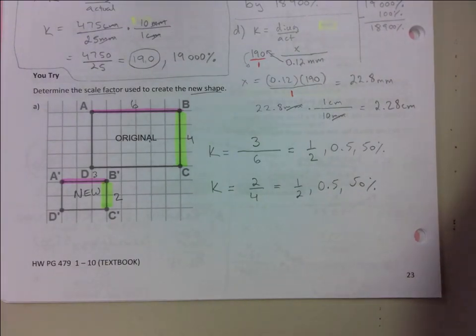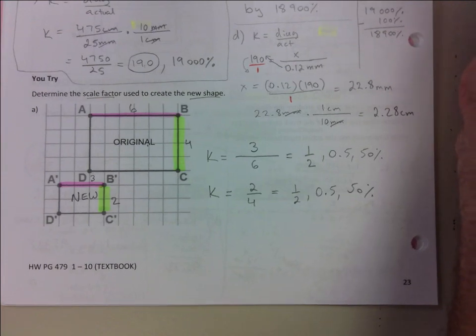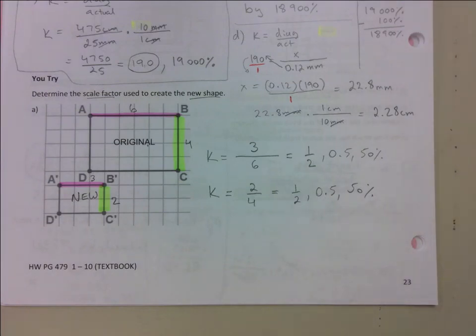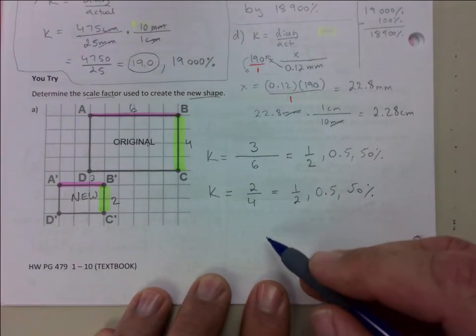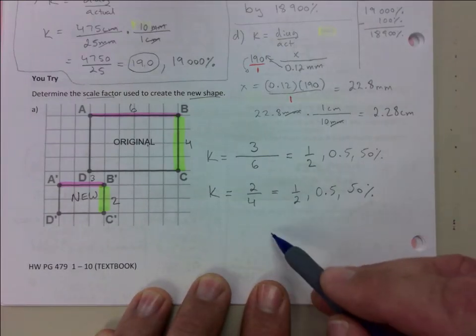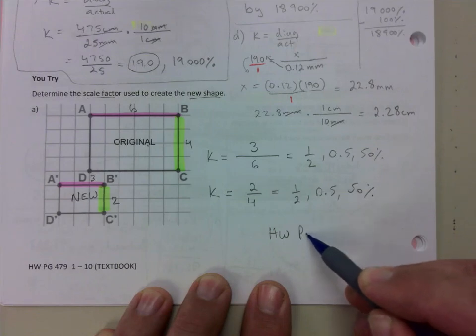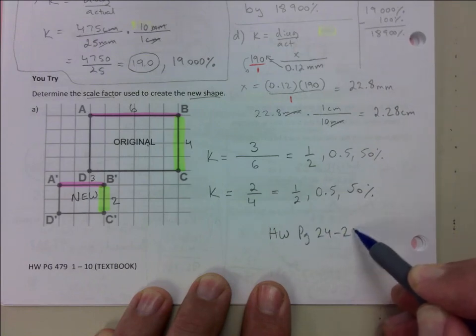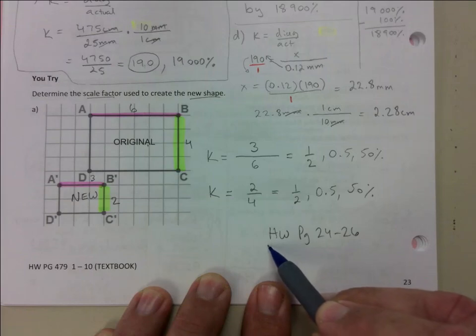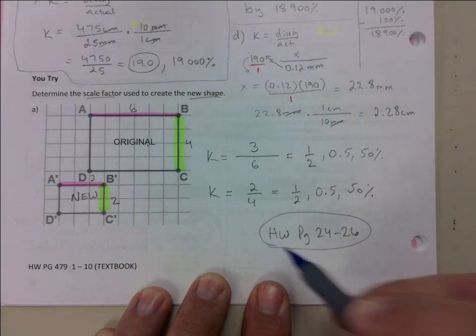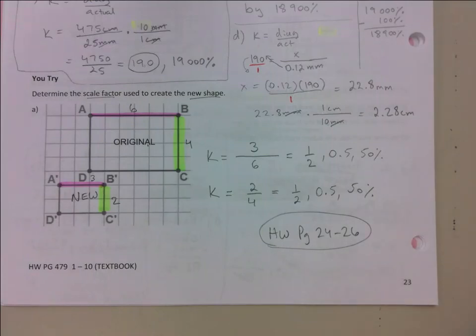All right. I'm going to ask you for now to work a little bit, so all the way to page 26. So I'm going to say for now, 24 to 26. We don't want to forget how to convert, okay?